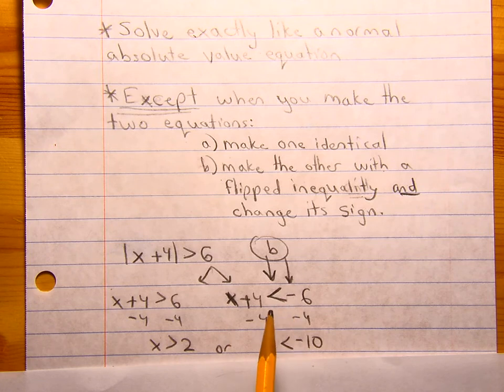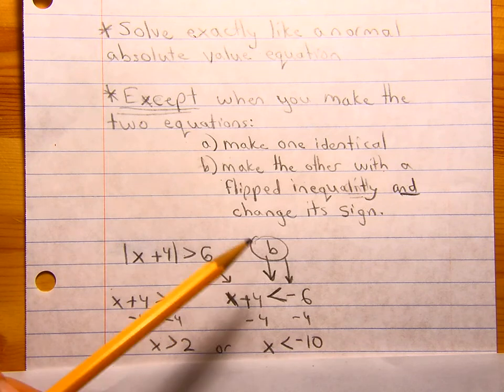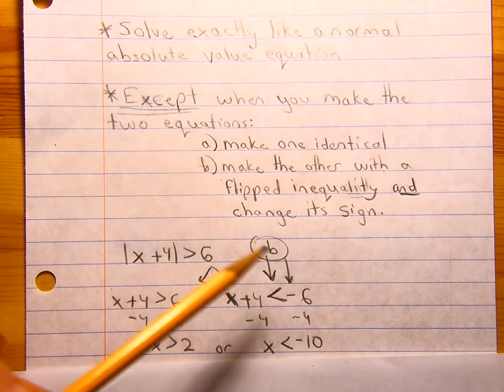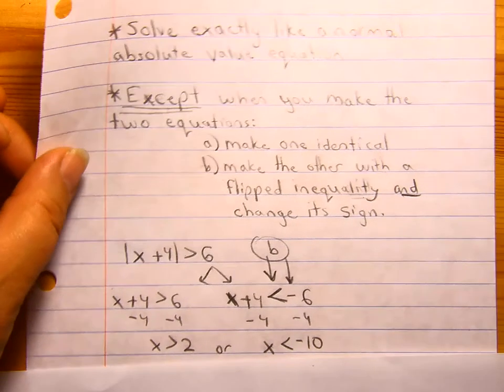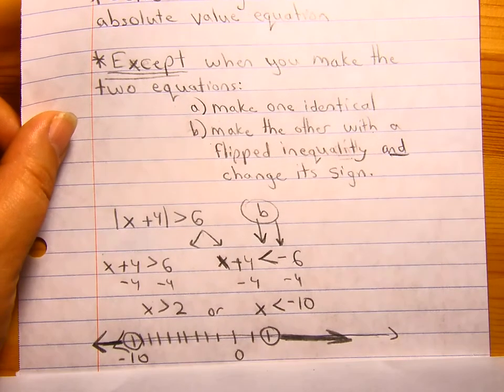And then you go back to solving it as normal. This refers to step B, I guess you can say. That's essential. That's number one and the big thing that's different when it comes to solving these.